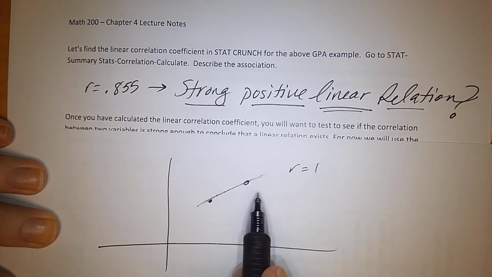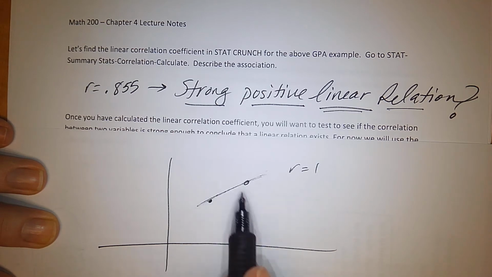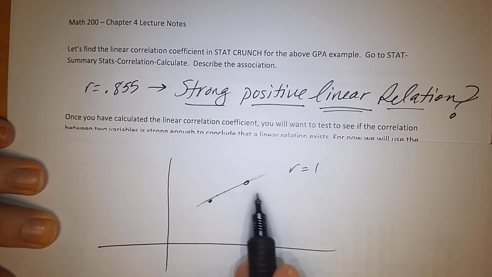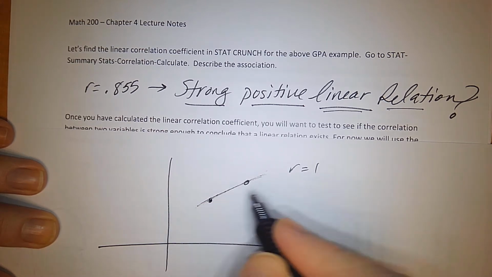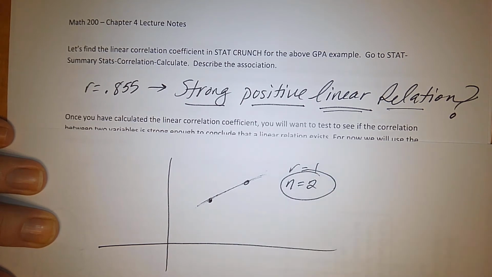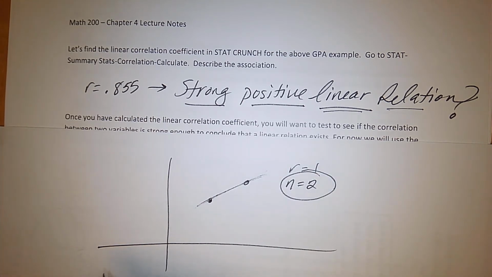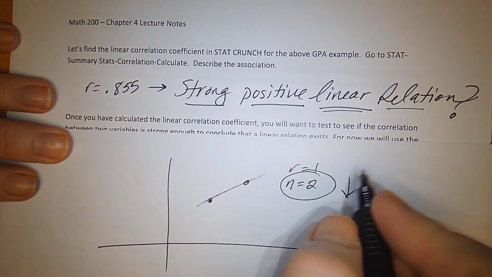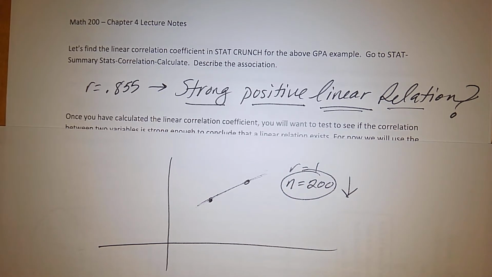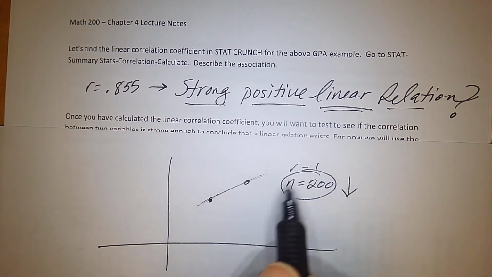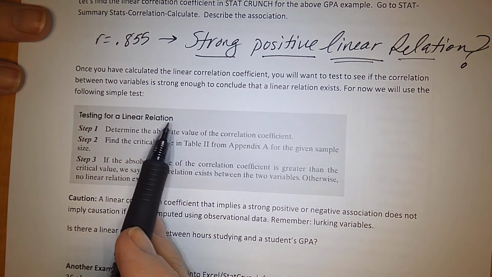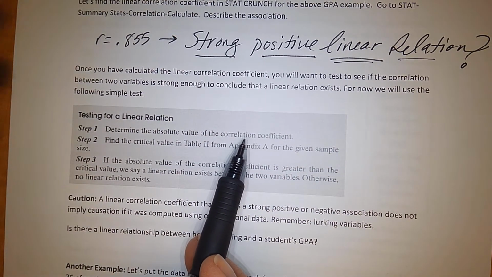However, is it strong enough that we can say there definitely is a linear relationship amongst all students when all I've surveyed is only 2? So we're going to compare against the sample size. In the book, there will be a table that takes sample size into consideration. Small sample sizes are usually bad for determining whether there's a linear relationship. With a larger sample, you can usually determine that there is one because you've surveyed many, many people. To test for this, first we determine the absolute value of the correlation coefficient.